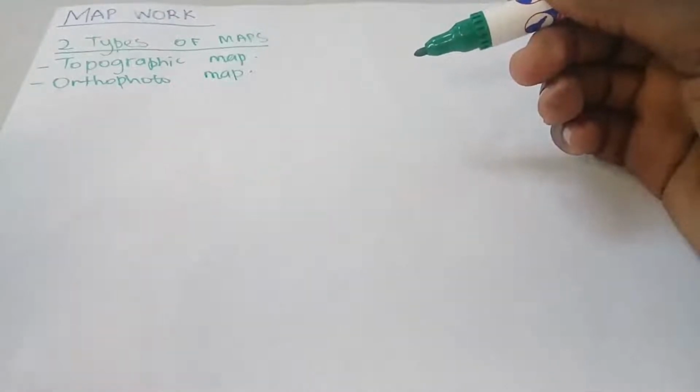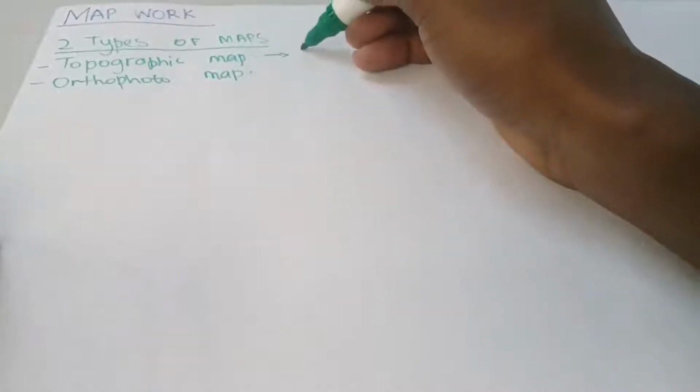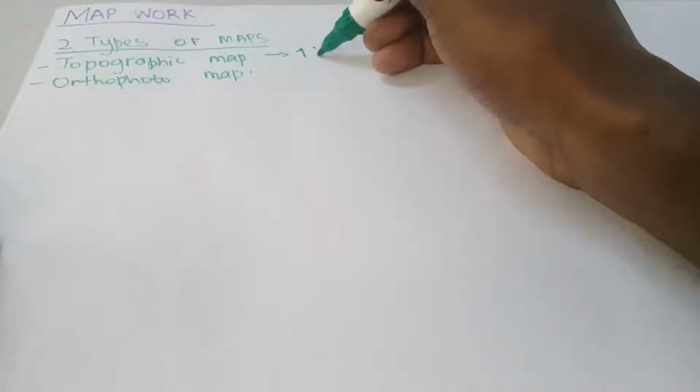Mind you, I said we are going to be also discussing the scales of these maps because they have different scales. For instance, in terms of the scales, the topographic map is 1:50,000.